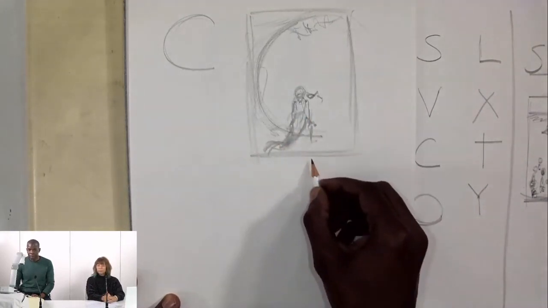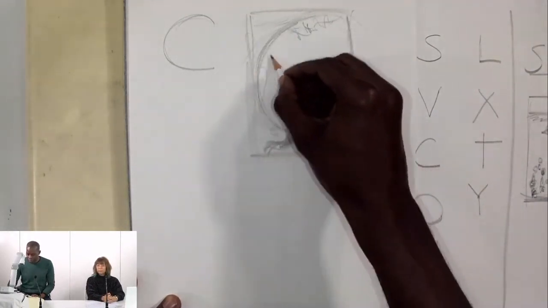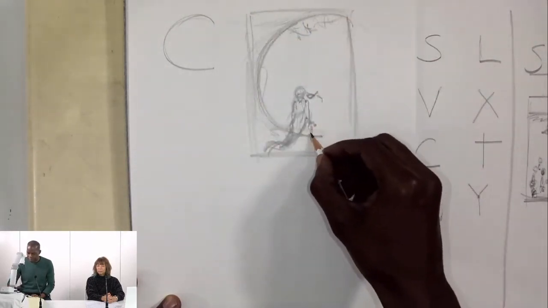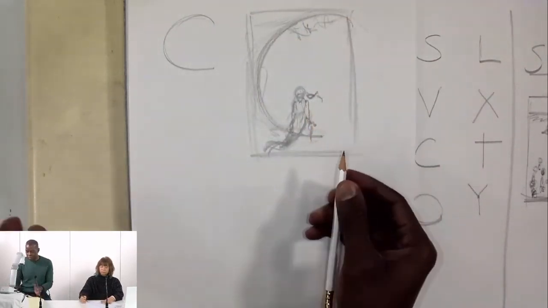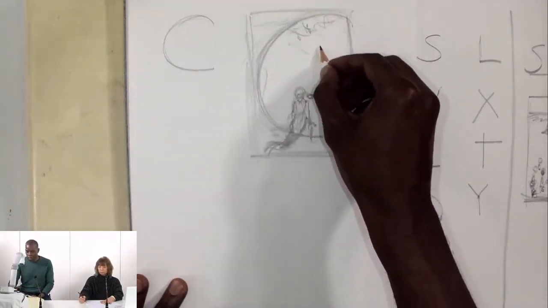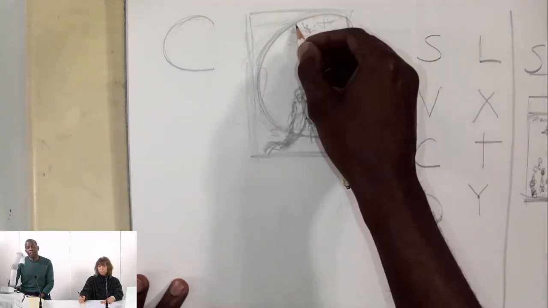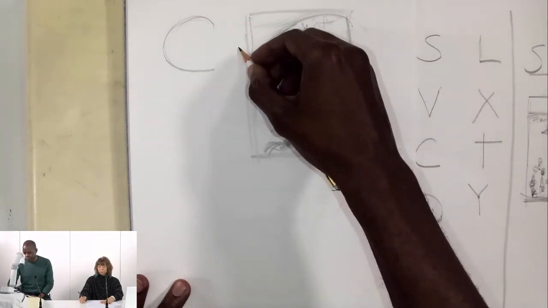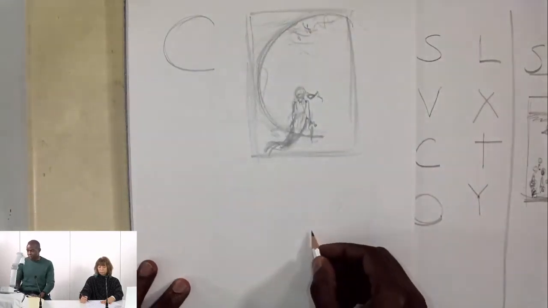But the thing is that it's contained by this form here, and again, it's going to be a combination of forms, but you'll have this main sweep and force up here like that.